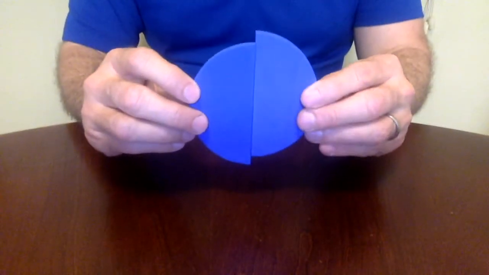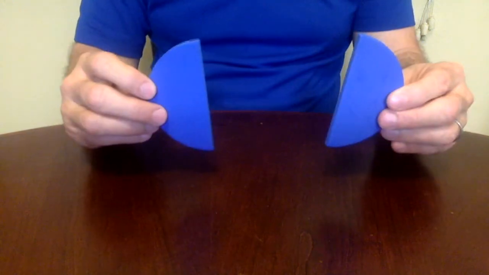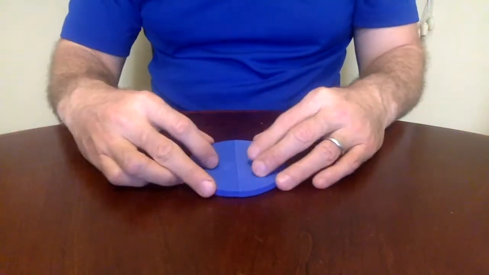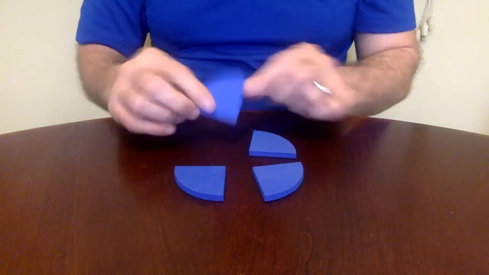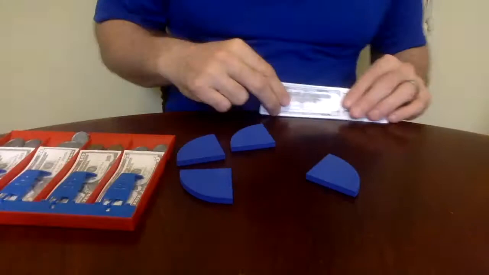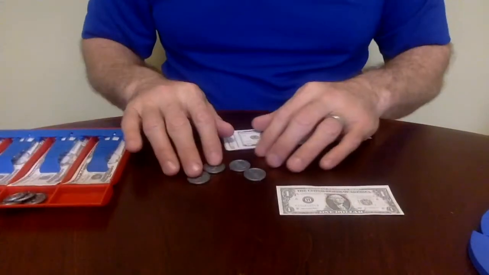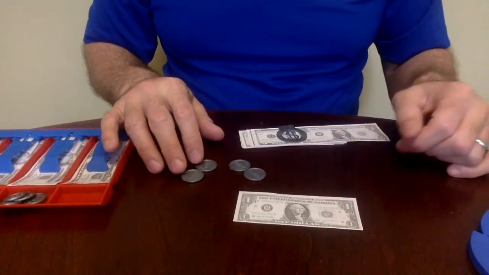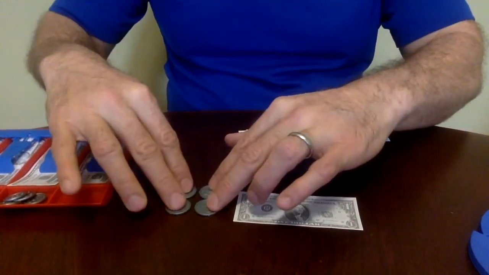Let's recall again what halves are. Halves are when we break a whole into 2 parts. And when we break something into 4 parts, it's called fourths, or quarters. Now, it's no coincidence that when we talk about money, we refer to 4 of these things right here as quarters.